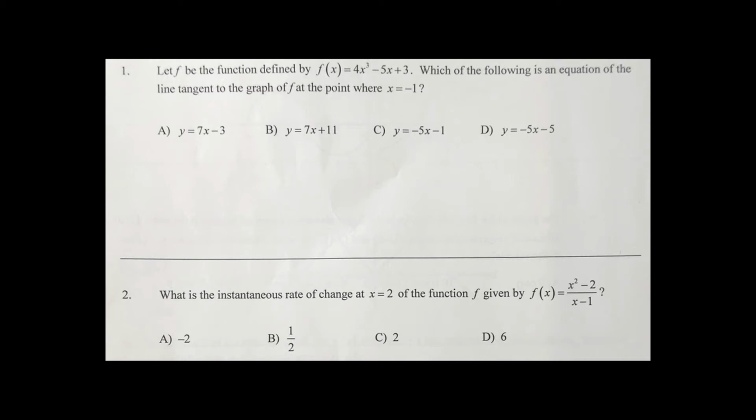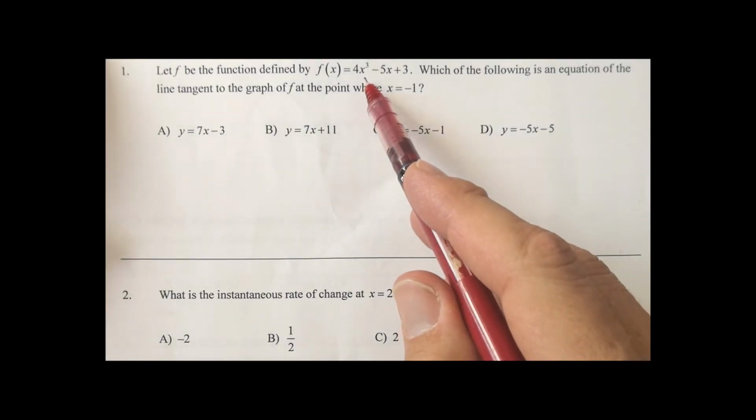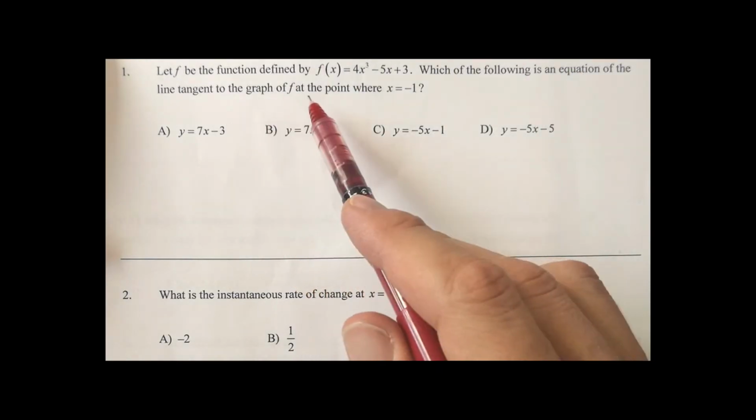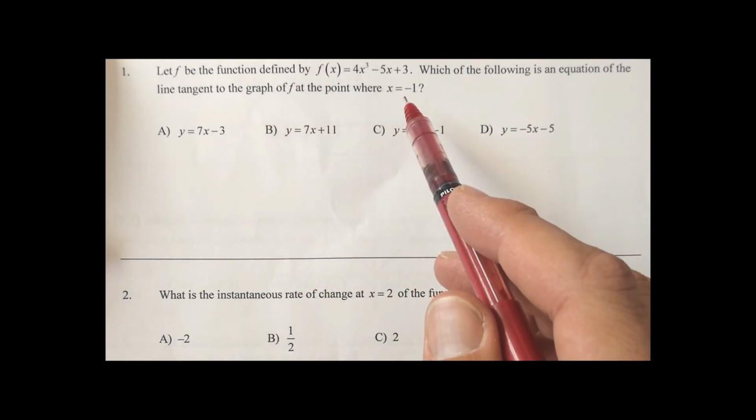Here's the solution guide for the first derivative quiz study guide. Our first problem: let f be a function defined to be 4x cubed minus 5x plus 3. We have to find the equation of the tangent line to f at the point where x equals negative 1.